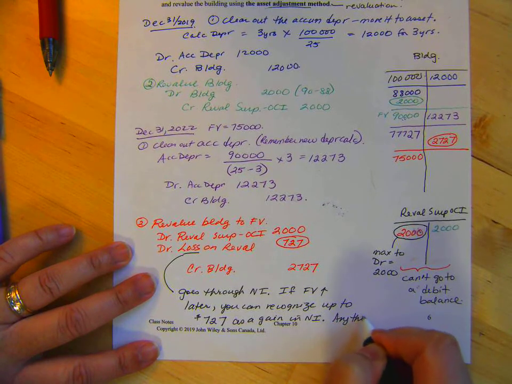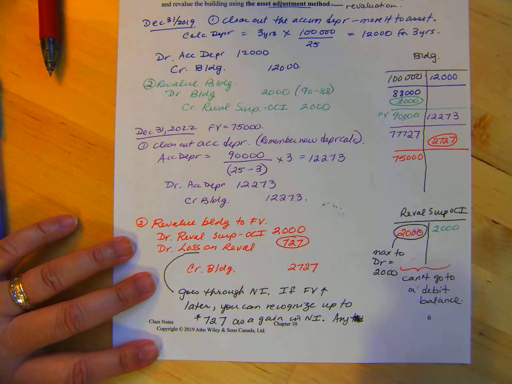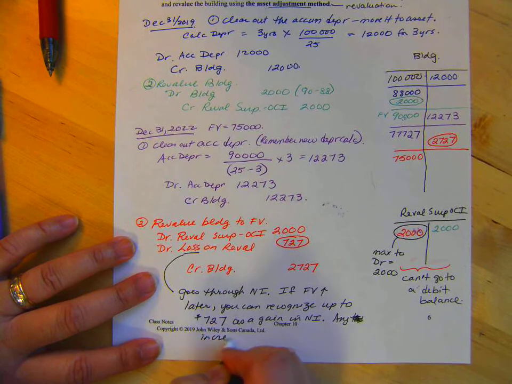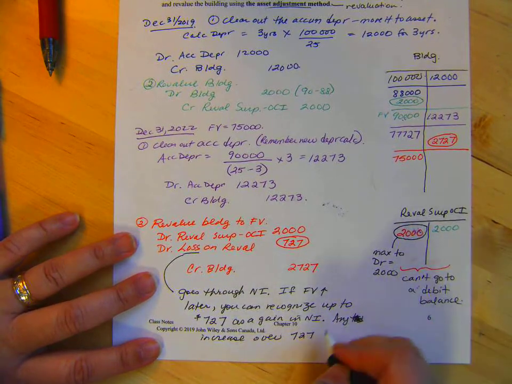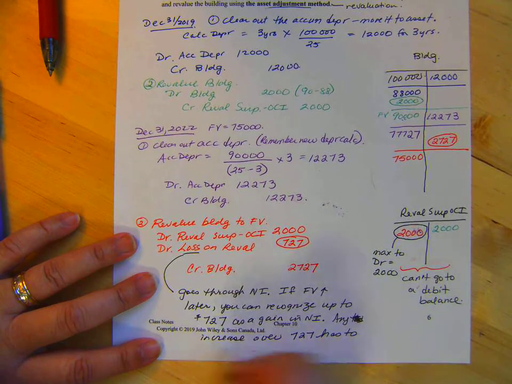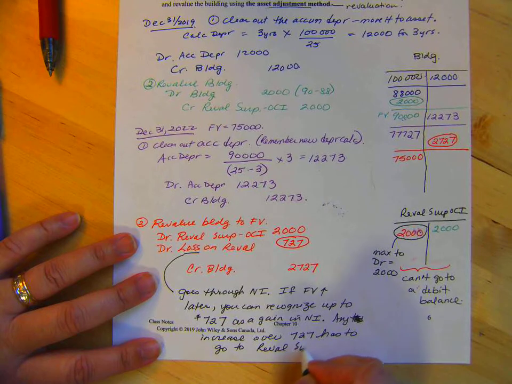Any increase over 727 has to go to revaluation surplus, OCI.